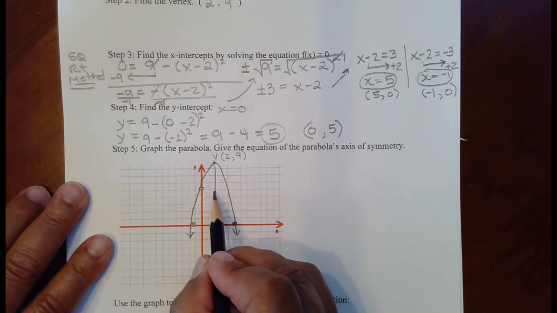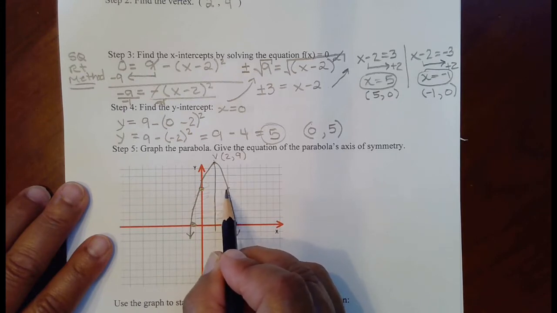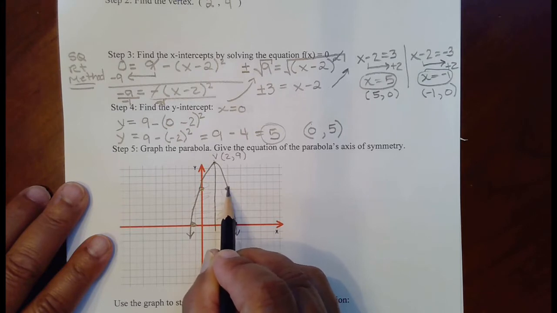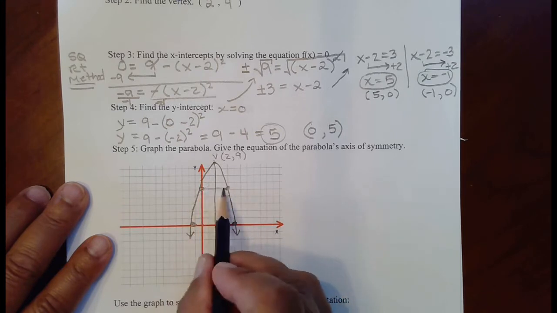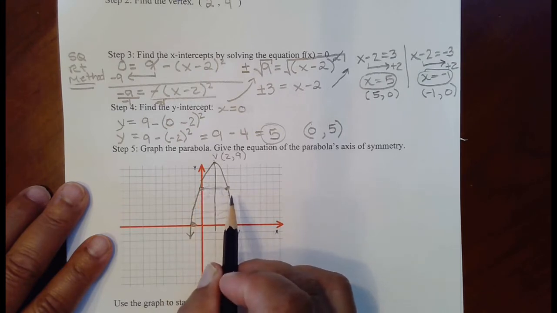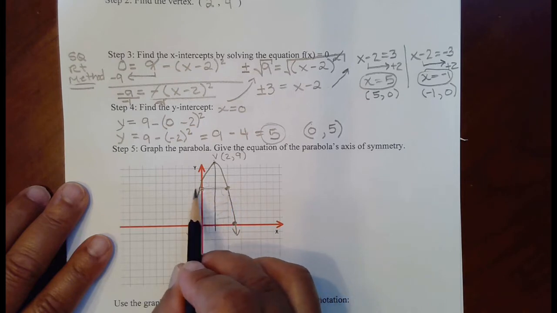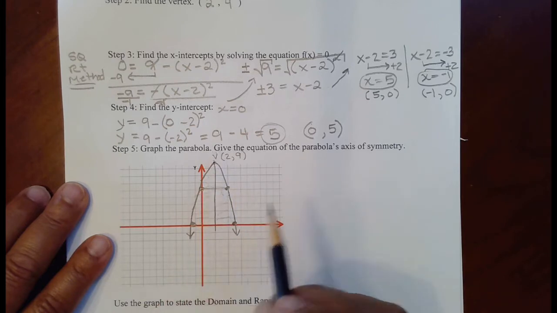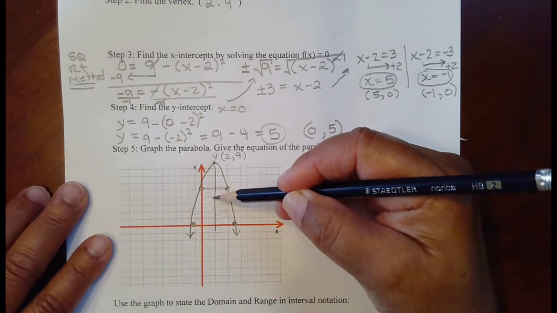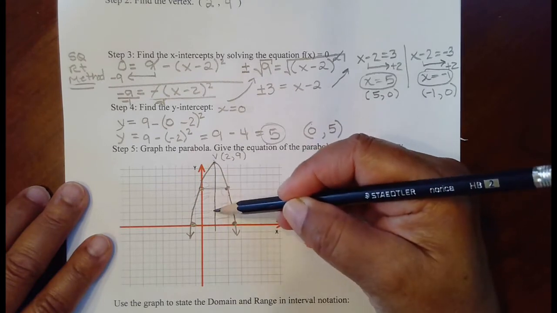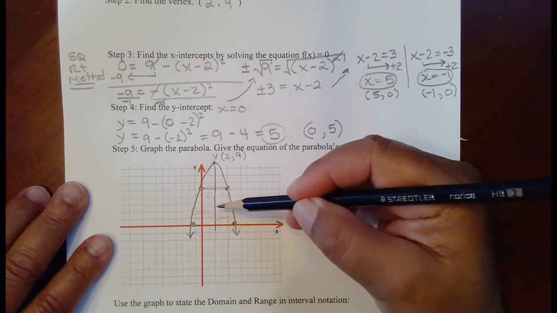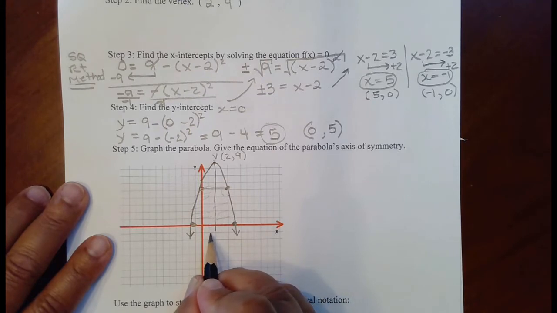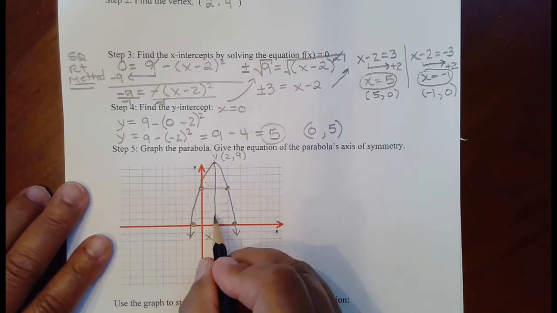So anyway, back to the equation of this axis of symmetry. The formula is, let me keep reminding you of it, x is equal to the h value. The h value is the front value, and this value back here is called the k value. So this will be x is equal to 2, and that makes sense because every point on this line has an x value of 2. The entire line has points that have x value of 2.